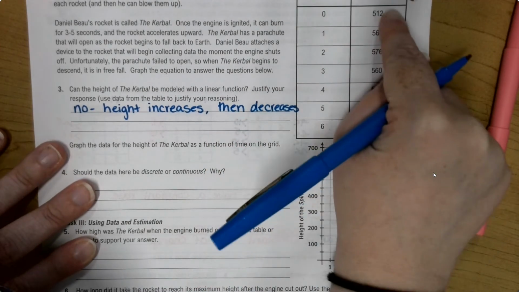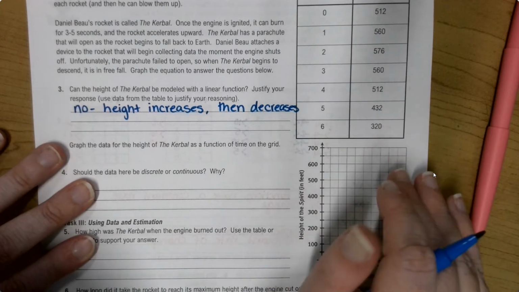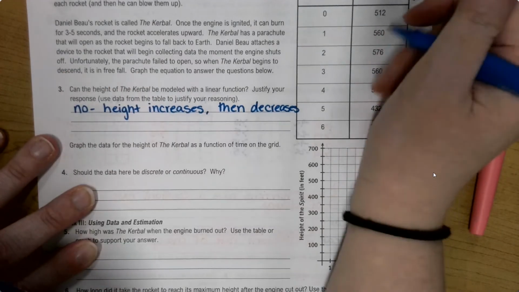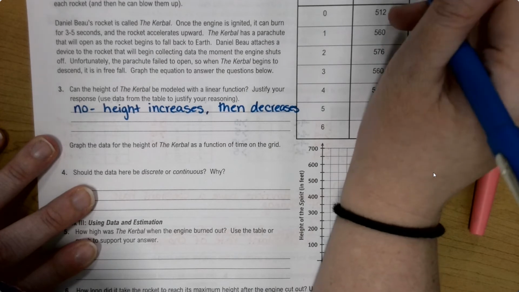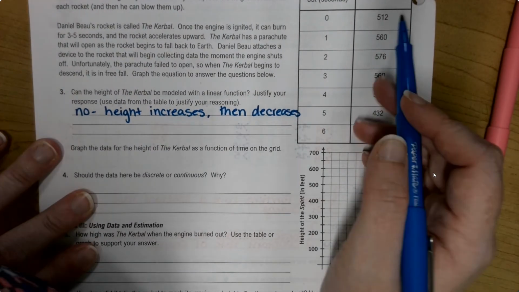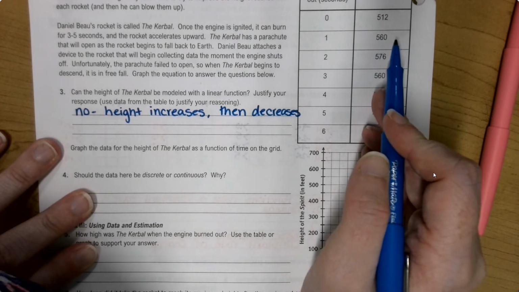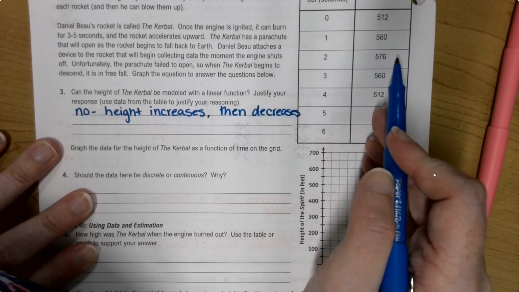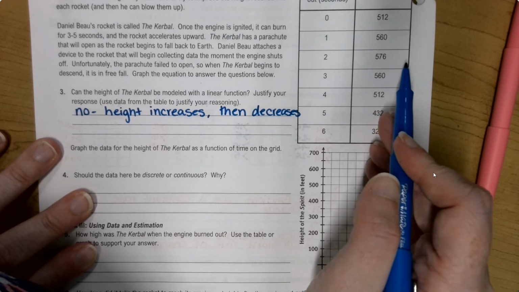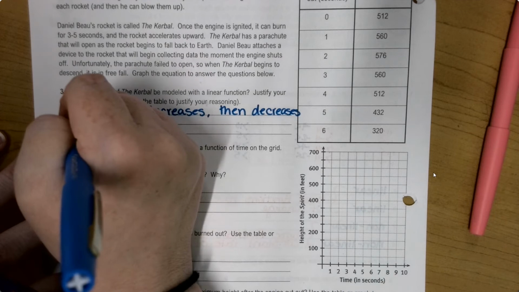Also, if I look at this data, it's not a constant rate of change. I don't really feel like calculating it, but the jump from 512 to 560 is much greater than the jump from 560 to 576. And then we change directions completely to decrease. So it's not going to be linear. There's no constant rate of change.